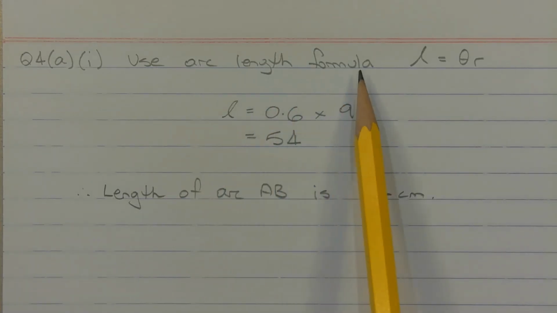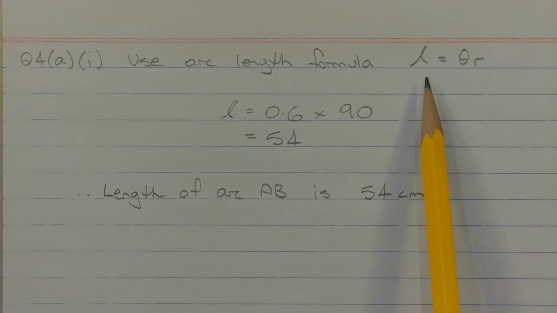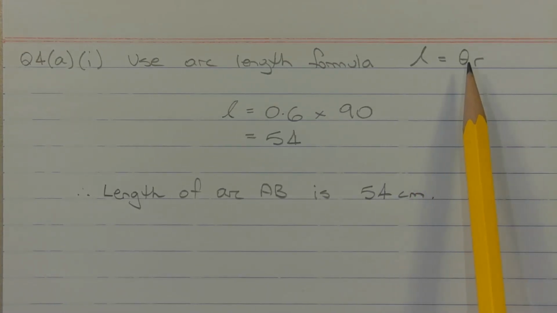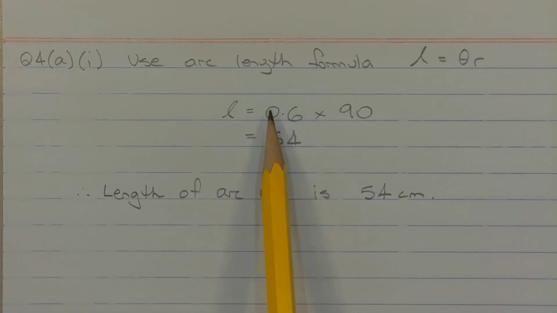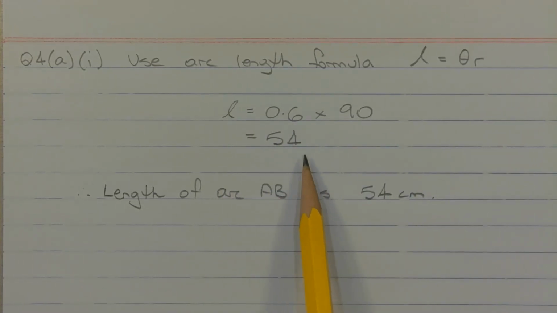Use the arc length formula L equals theta r, where L represents the arc length of the sector, theta represents the angle inside the sector, and r represents the radius of the sector. So in this case, theta is equal to 0.6 and the radius r is 90 centimeters. So L is equal to 0.6 times 90, which equals 54. Therefore, the length of arc AB is 54 centimeters.